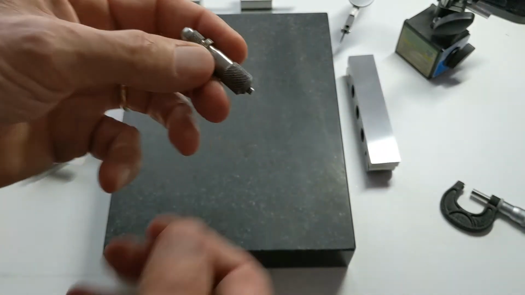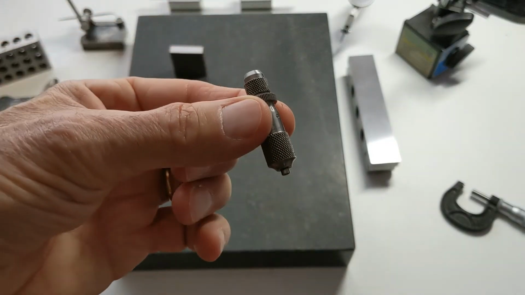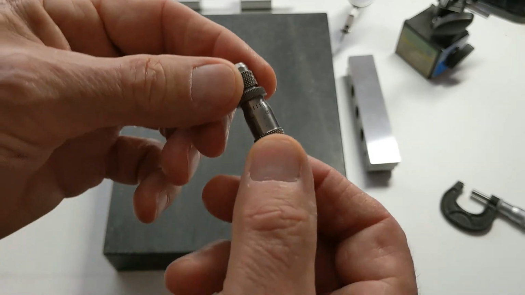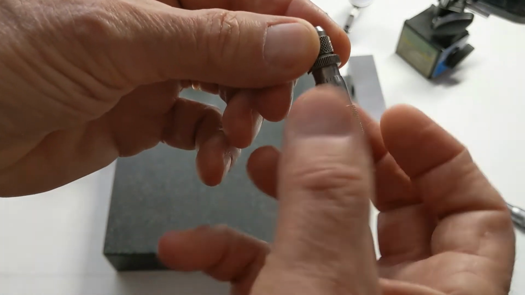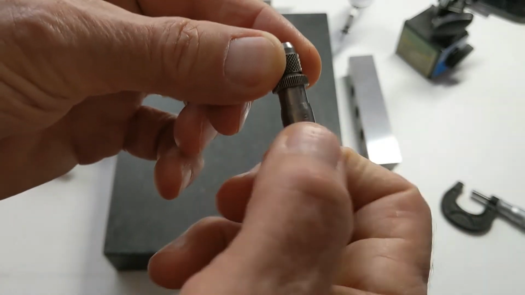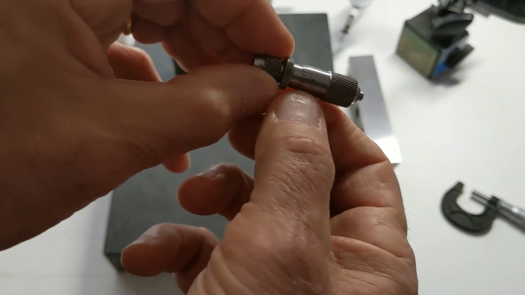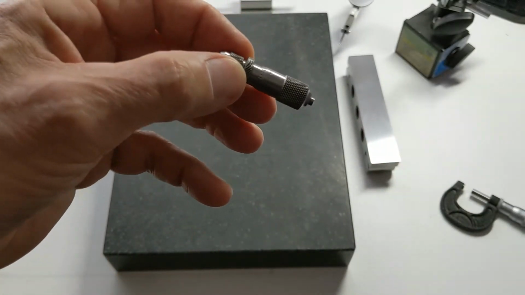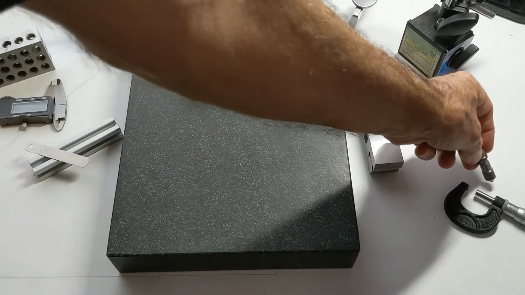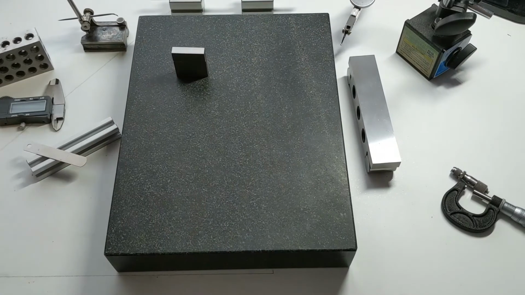There's something else we'll use on the 3D printer, an inside micrometer, and it's the same screw mechanism, and as you see, as it unscrews, it gets longer. As it screws in, it gets shorter, and you read the numbers off the barrel in the same way. We'll use this to make sure that the nozzle on our 3D printer is absolutely level.